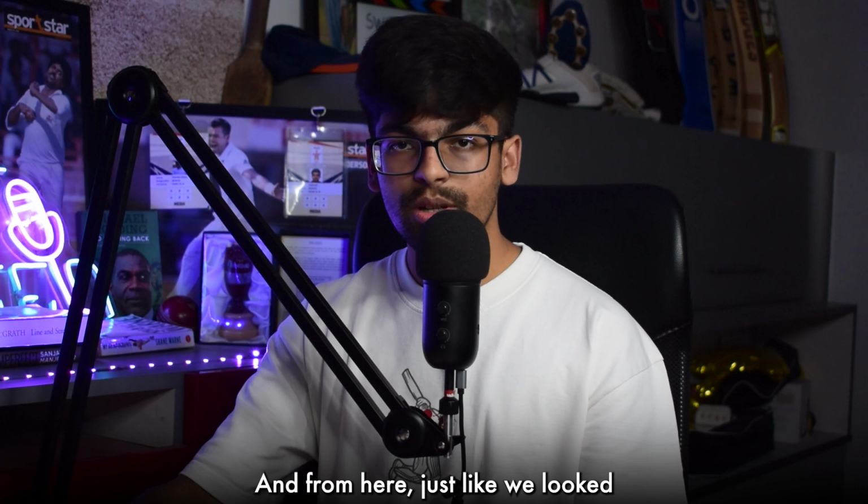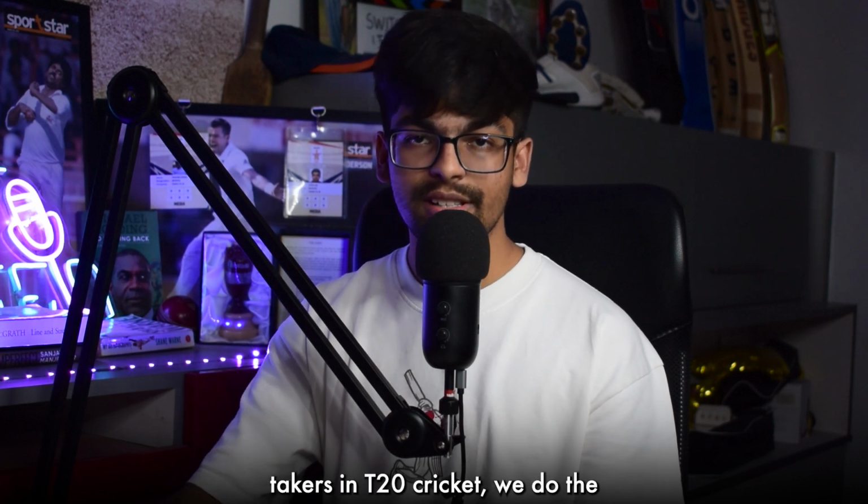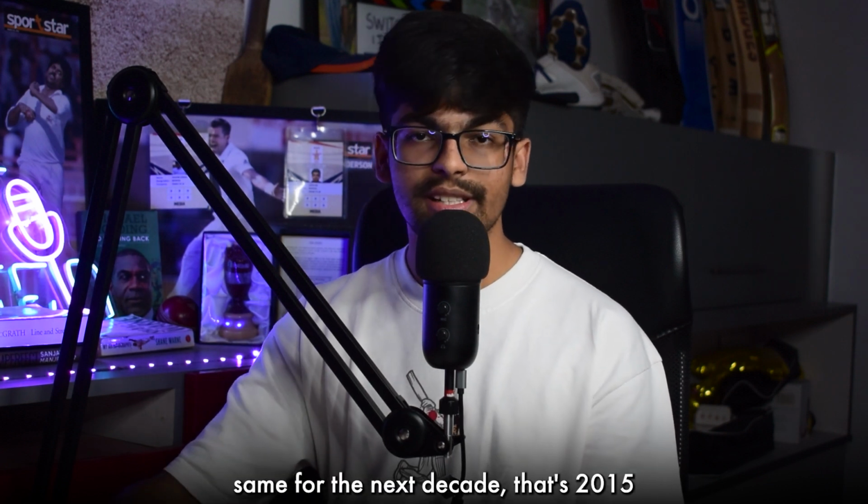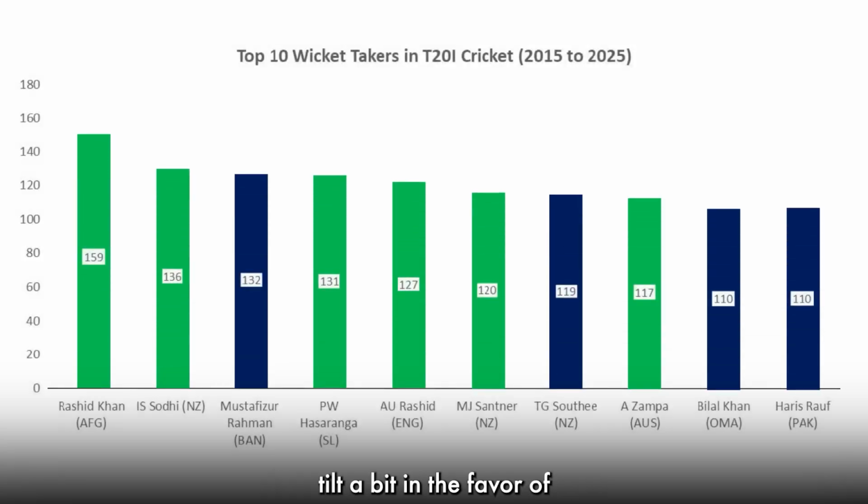And from here, just like we looked at the first generation of top wicket takers in T20 cricket, we do the same for the next decade, that's 2015 to 2025, and you'll see that it's starting to tilt a bit in favor of the spinners. As opposed to the first list where you had 5 and 5 spinners and fast bowlers, this time you have 6 spinners and 4 fast bowlers in this list.